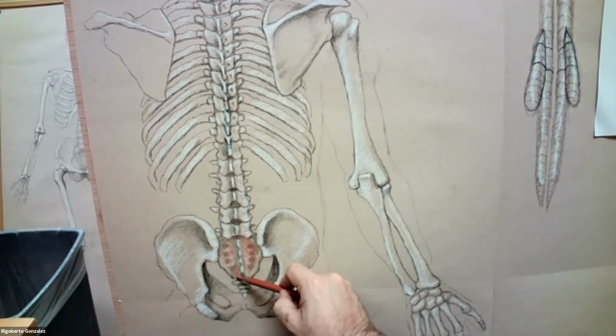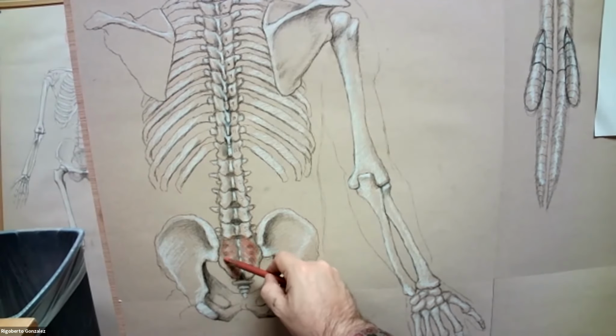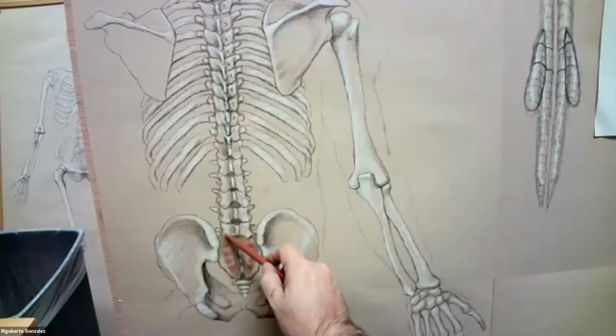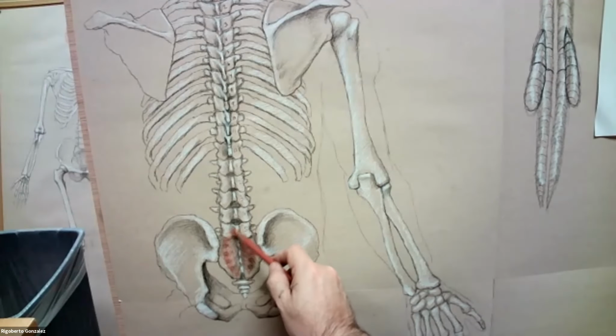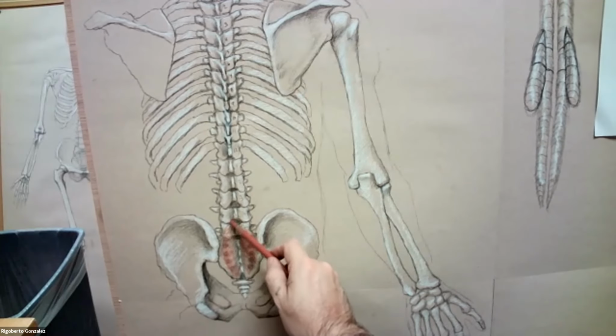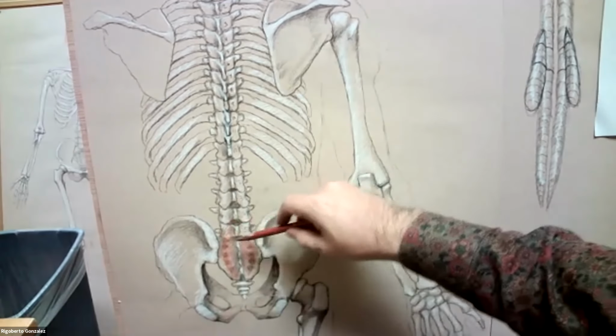This is the tail portion, where it kind of becomes pointy. And like I said, as it keeps coming up here, I'm trying to curve it so it looks cylindrical.